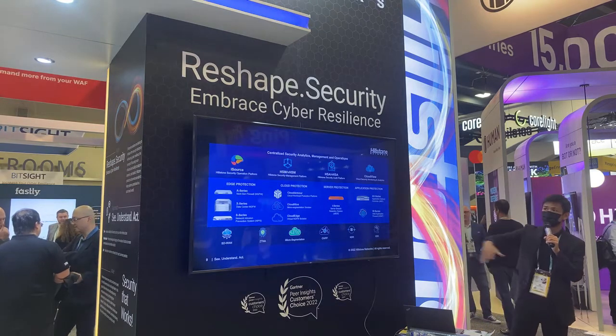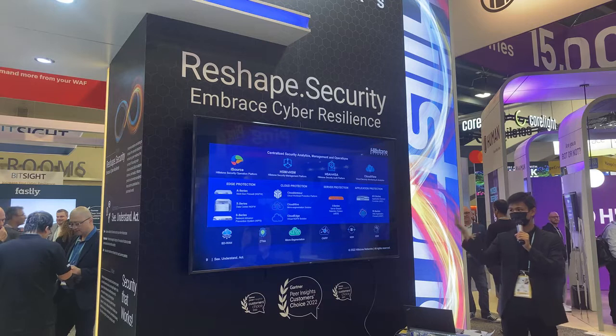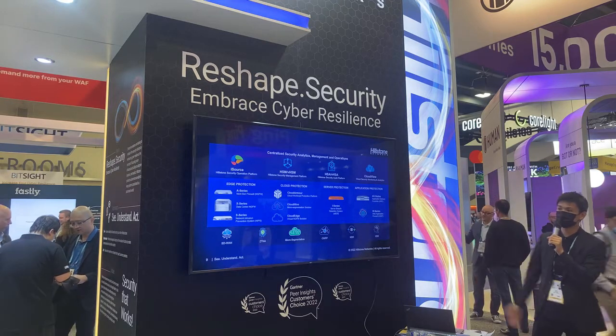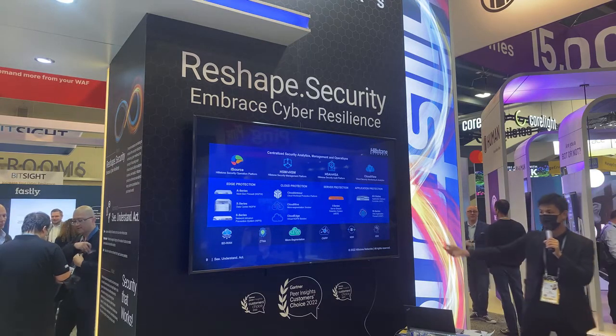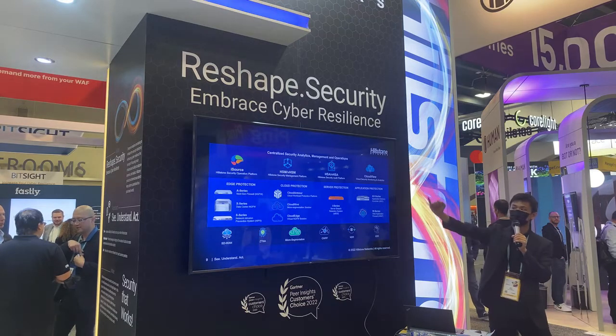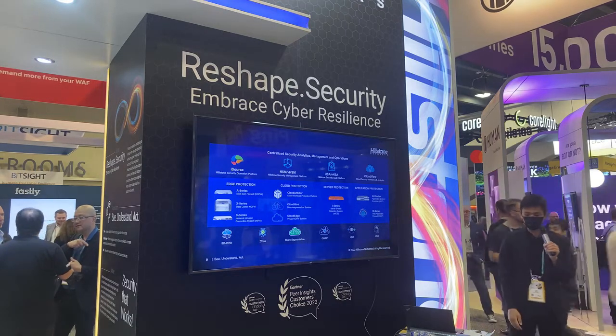This is a picture of our overall product portfolio. We offer a lot of products, as you can see from all the different sections. Where CWPP fits in, there is a solution at the bottom, and Cloud Armor is under the Cloud Protection section.